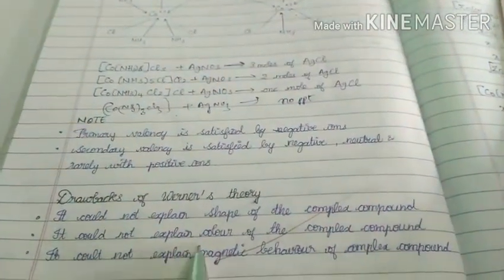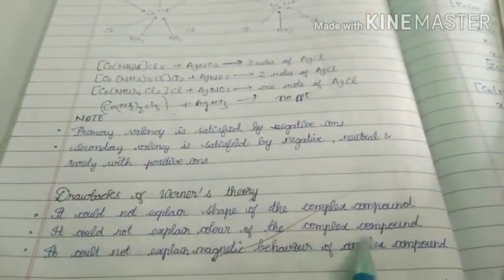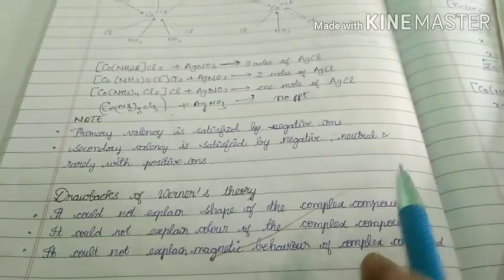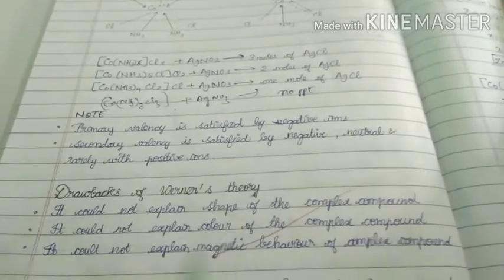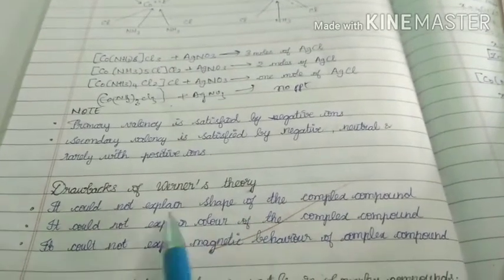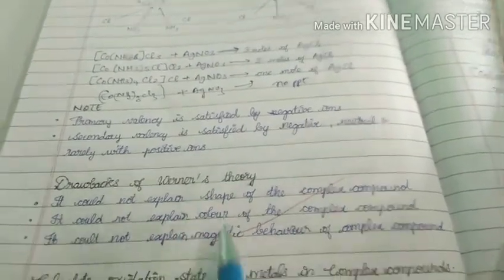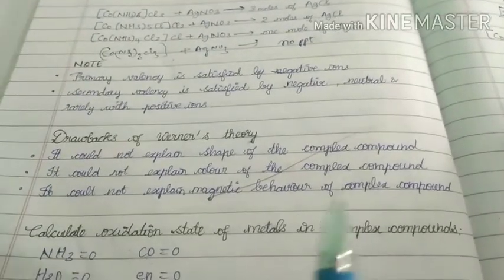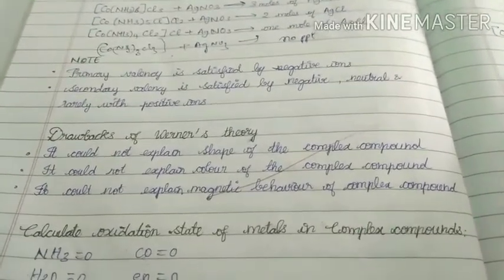Next, it could not explain the color of the complex compounds. Next, it could not explain magnetic behavior. That means whether it is paramagnetic or diamagnetic. So by using this theory, we can't explain these properties. So these are the drawbacks of Werner's theory. So this is all about Werner's theory.